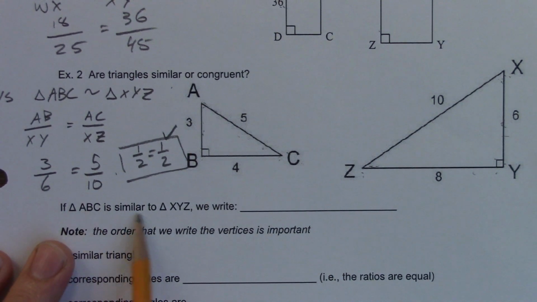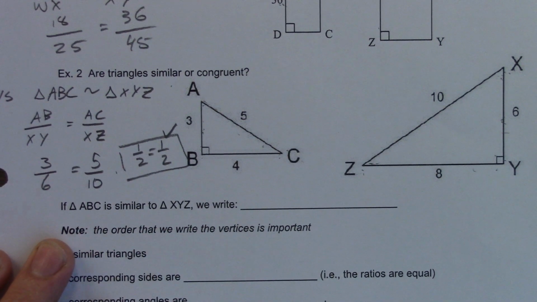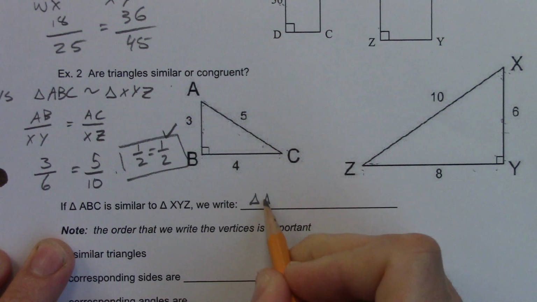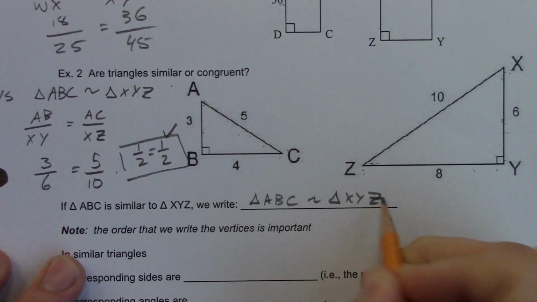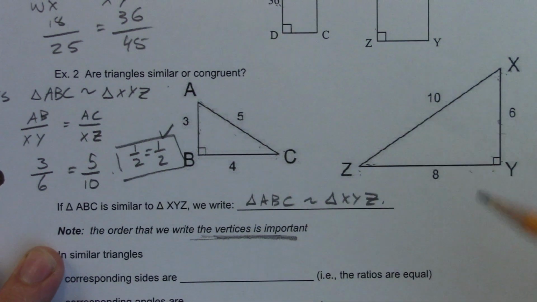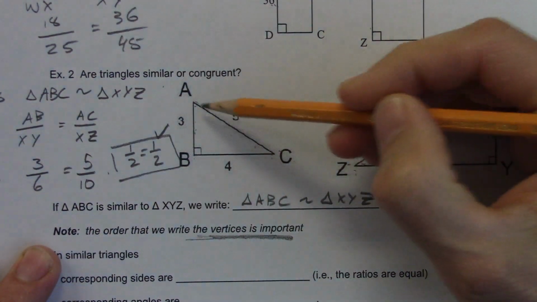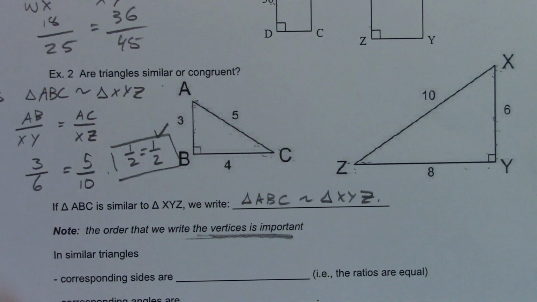Okay, so if ABC is similar to XYZ, we write triangle ABC is similar to triangle XYZ. That's what we write. The order we write the vertices is important. I've just gone over this. So you have to go the same way. Otherwise, you're not comparing the same sides. So that's why that's important.